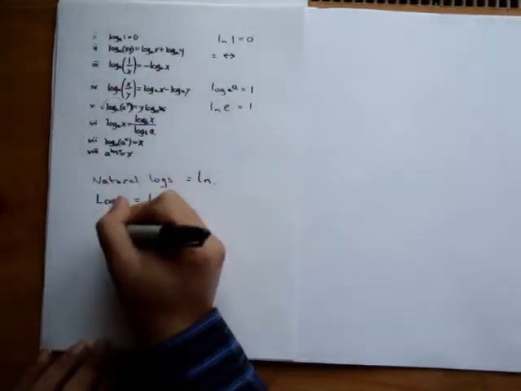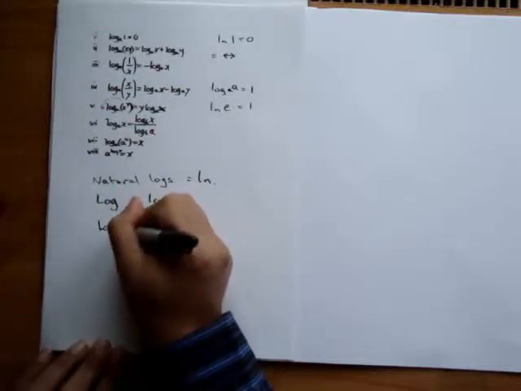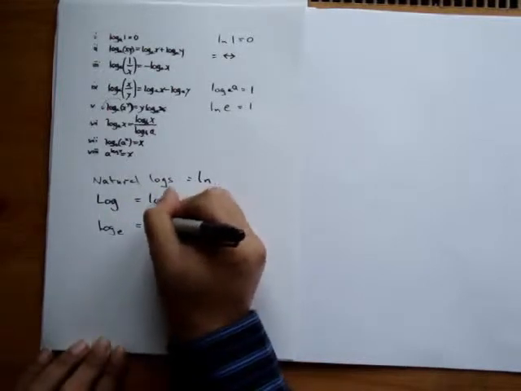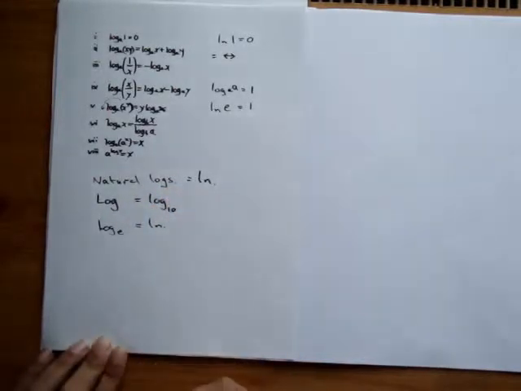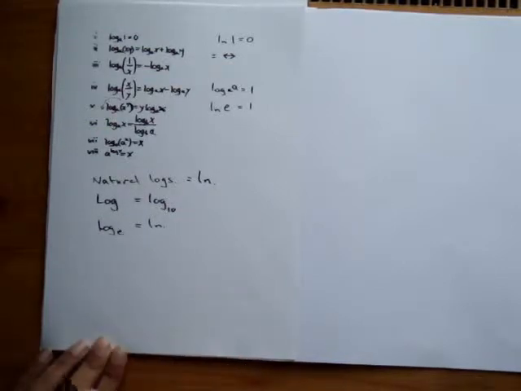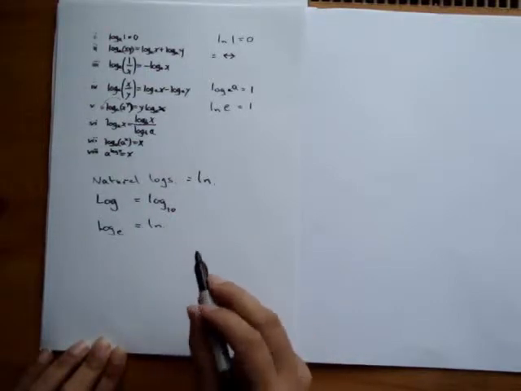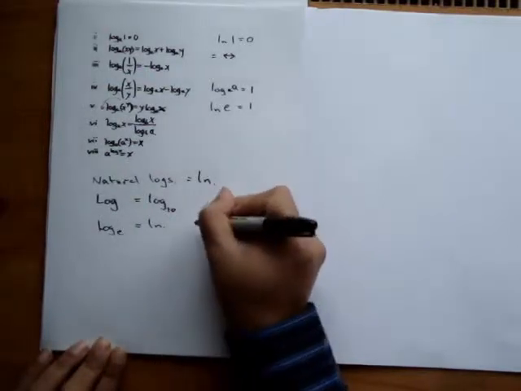A natural log is log to the base e, where e is Euler's constant. The natural log of 1 is 0.